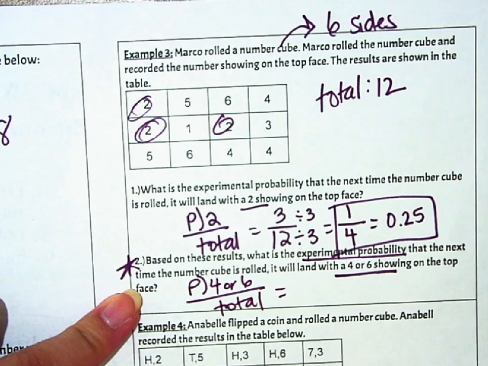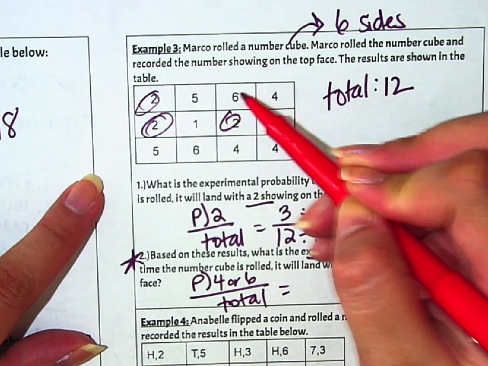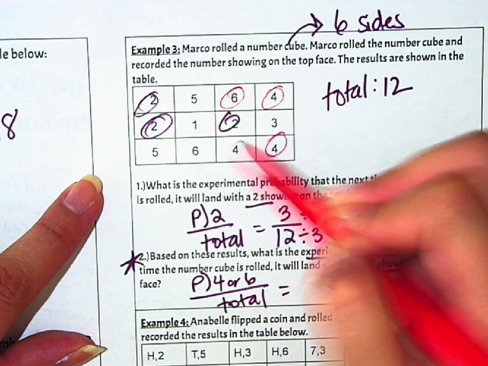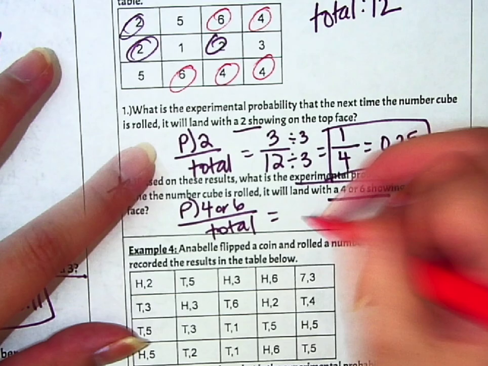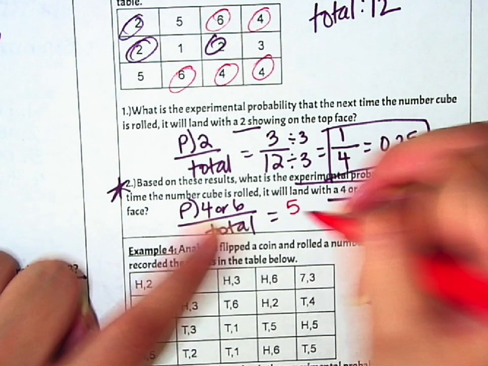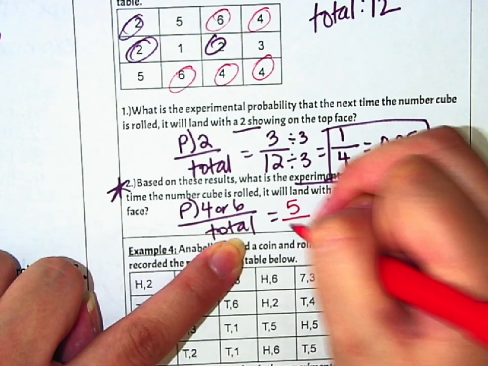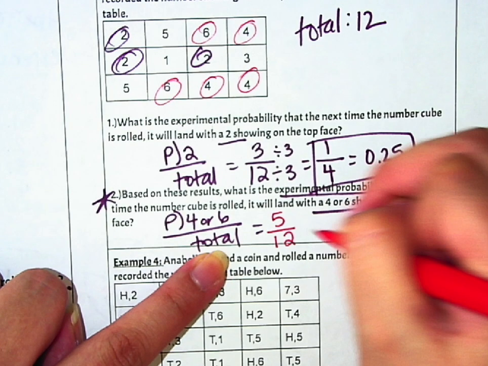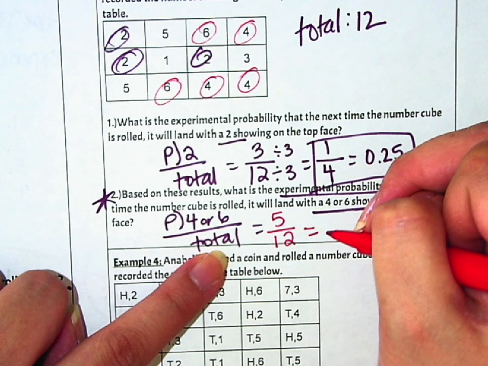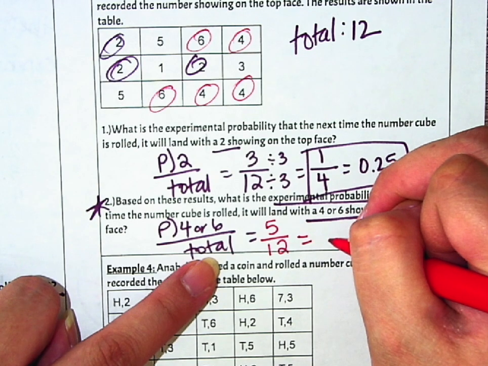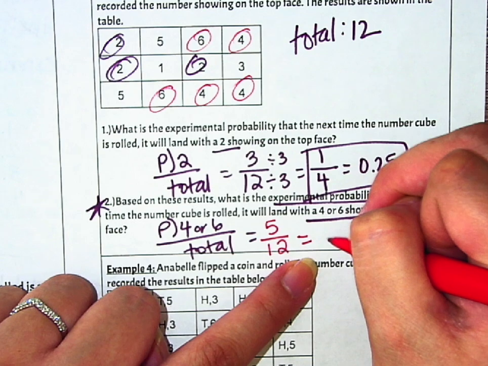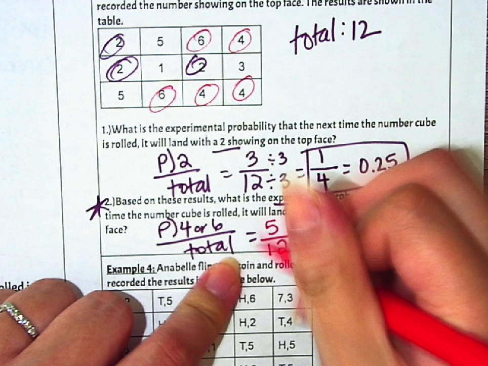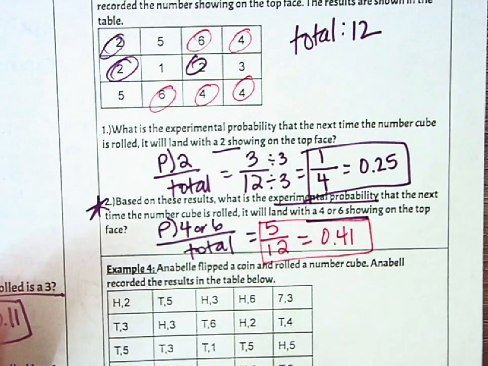So how many times did I see 4 or 6? I'm going to go ahead and circle them. 1, 2, 3, 4, and 5. Okay, so that means I have seen 4 or 6 5 times, and my total is 12. Can I make that any smaller? No, but I can make it into a decimal, which I'm going to divide 5 divided by 12, and it's going to give me 0.41. That is my answer. Oops, gave you the answer.